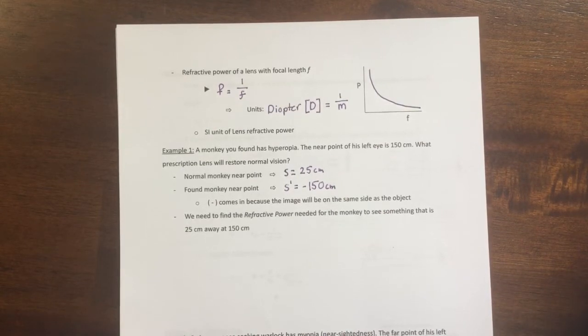The S prime, or image position, is always going to be negative when doing glasses. This is because the image is going to be on the same side as the object. So make sure that your S prime is negative. We need a lens to refract the light to create a virtual image at 150 centimeters. This sounds more complicated than it is.